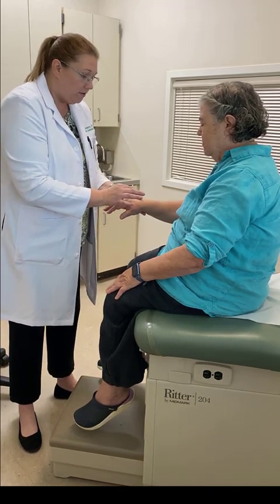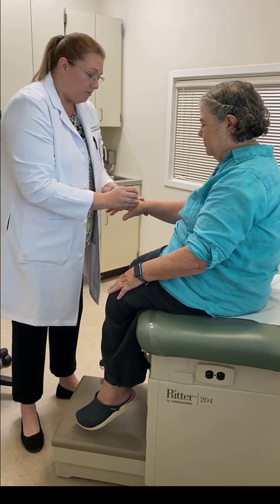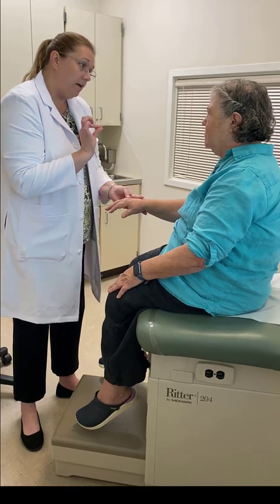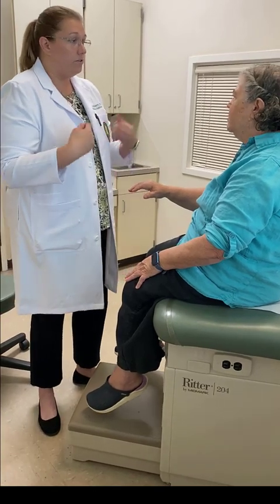I'm either going to poke you with this sharper end. It's not a needle though. I'm not hurting you, okay? I'm just going to gently poke you, or I'm going to gently kind of rub this cotton across. And I want you to verbalize, is it soft or is it sharp?